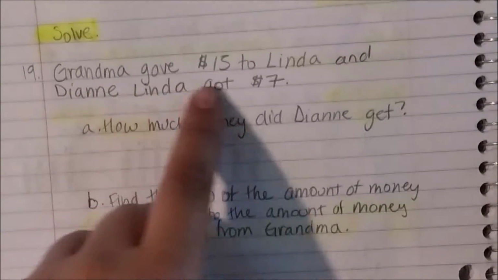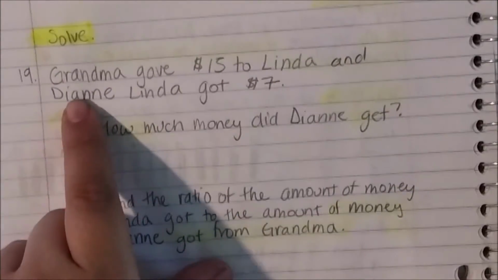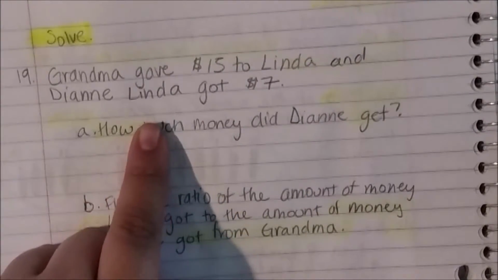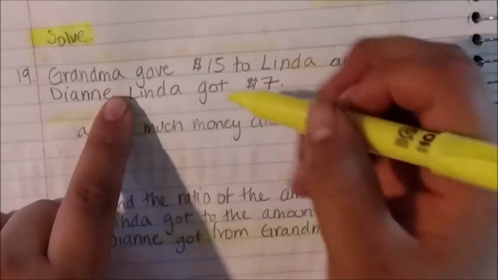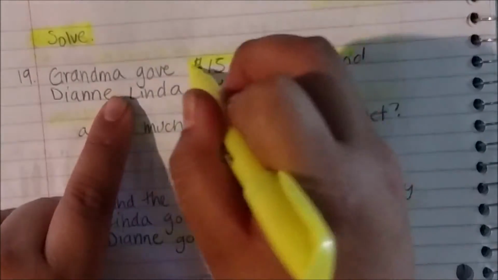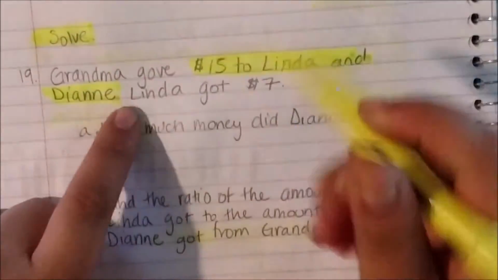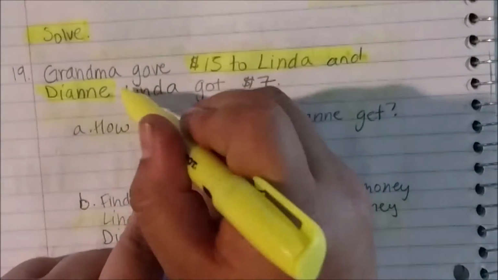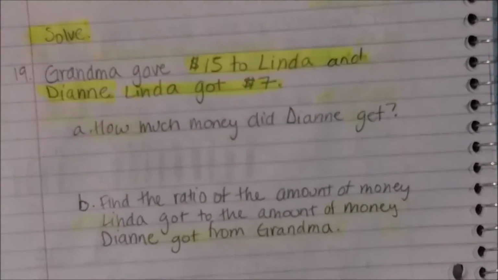It says, Grandma gave $15 to Linda and Diane. Linda got $7. So it's kind of tricky. Make sure you understand what's happening. So $15 went to Linda and Diane. So they shared that amount somehow. But we know that specifically Linda got $7. So I'm going to highlight that as well.